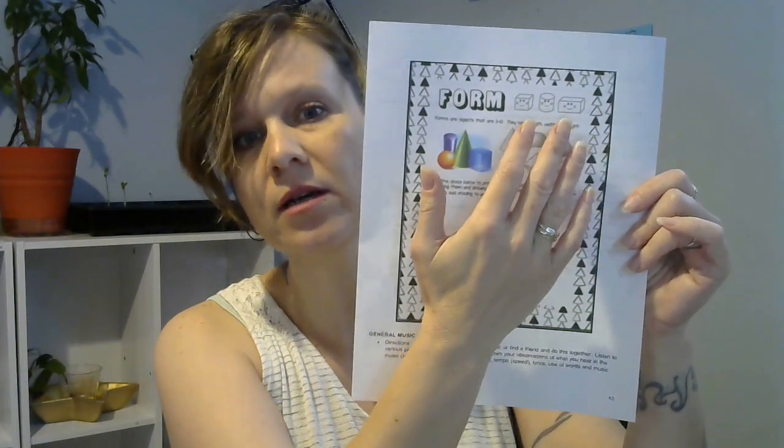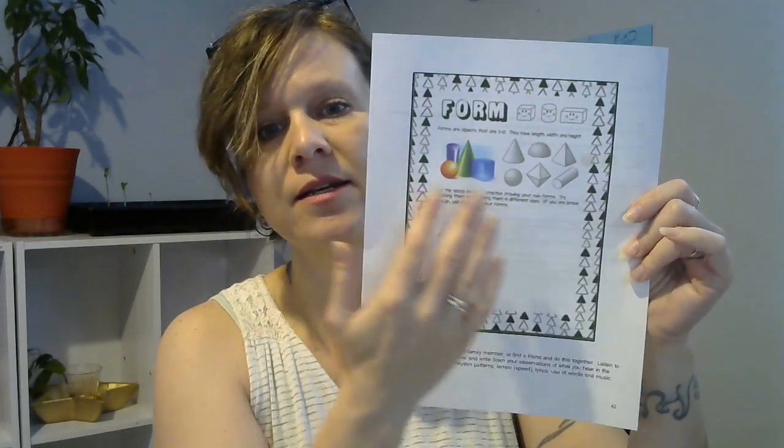Okay, so if we look here, these are 3D forms. Looking a little bit 3D. Forms are objects that are 3D. That means three-dimensional. You can measure them in 3 ways. They have length, width, and height. Use the space below to practice drawing your own forms. Try stacking them, drawing them in different sizes. That was blurry on my copy. If you are brave enough, add shading to your forms.